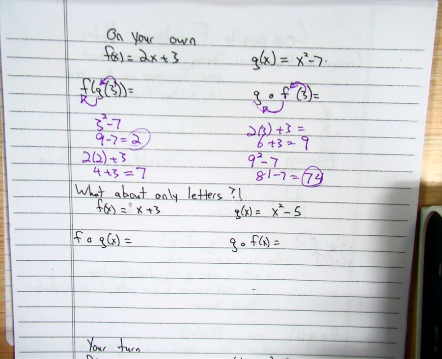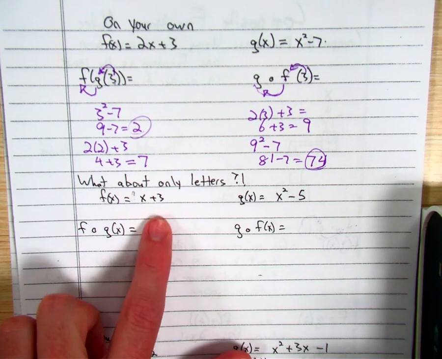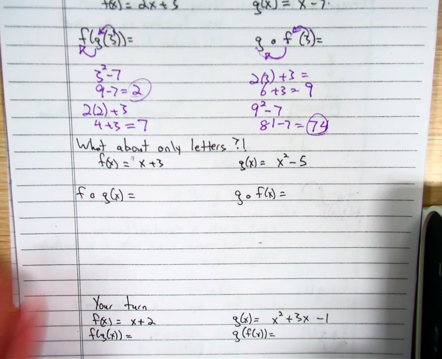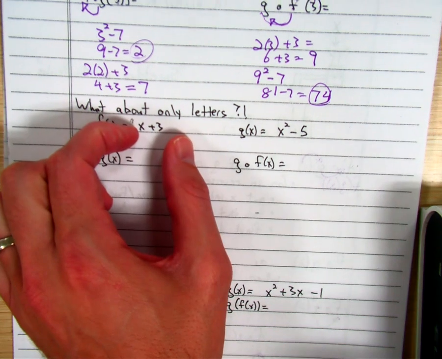Hopefully you're doing good with those. Now we're going to step it up. No more numbers. Well, I guess we will have some numbers, won't we? But we got letters in there too. Let's see how this works. It's going to be basically the same thing, but now you're going to take the whole group and put it in.